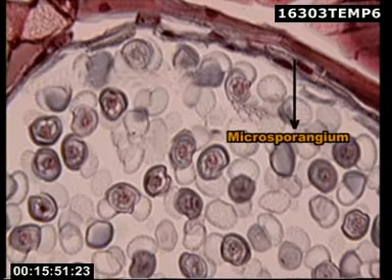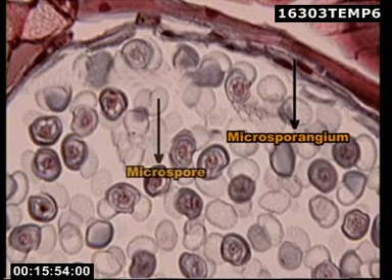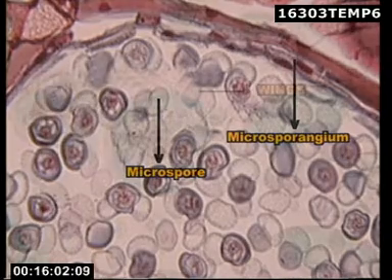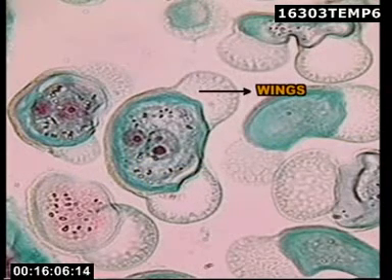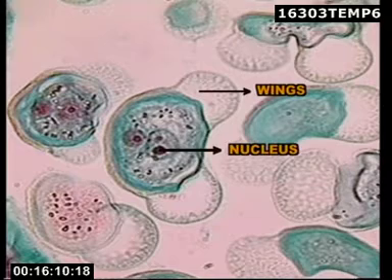Inside microsporangium are microspores or pollen grains. Pollen grain is a haploid structure which has intine and exine, and exine forms balloon-like wings which help pollen grains in pollination. So it is unicellular and haploid.